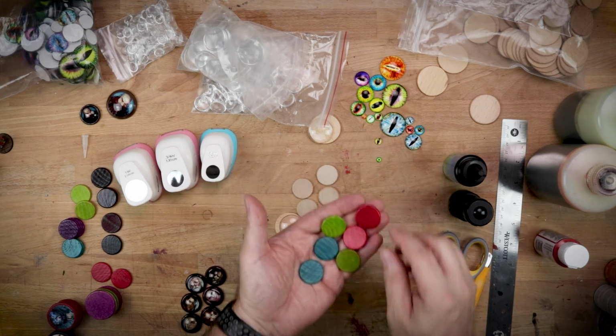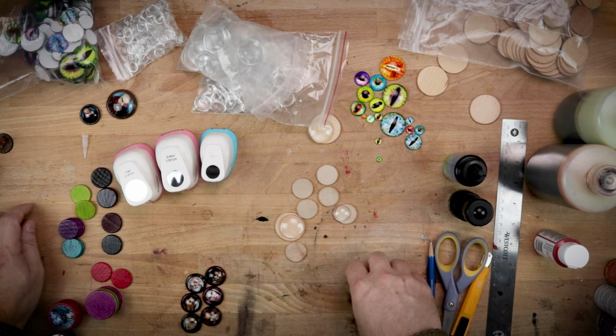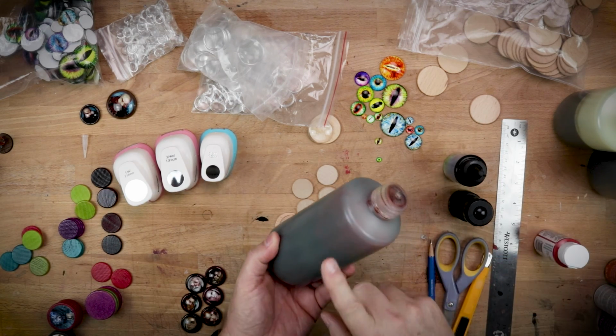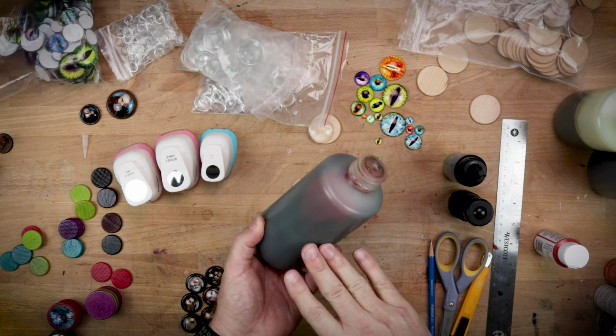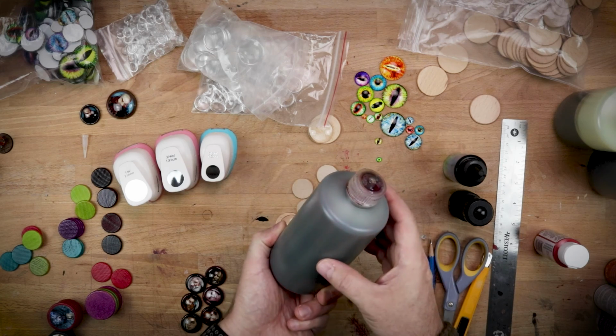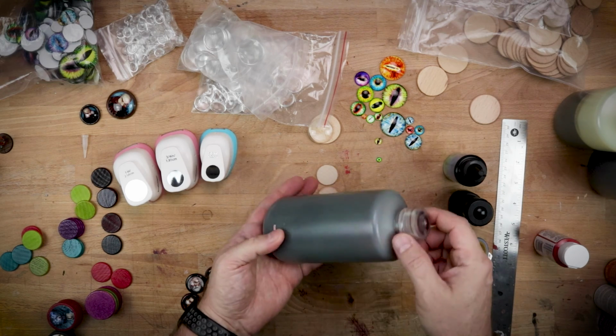If this is a little too vibrant, you can use any old regular wood stains. These are some aniline wood stains that I have, alcohol-based, and these are for woodworking.